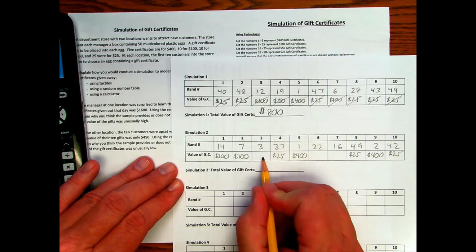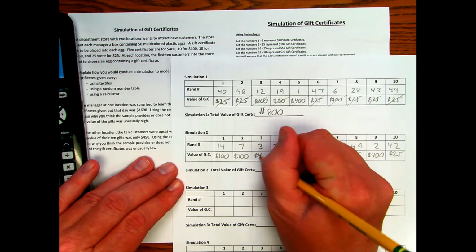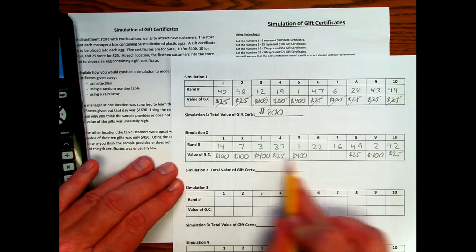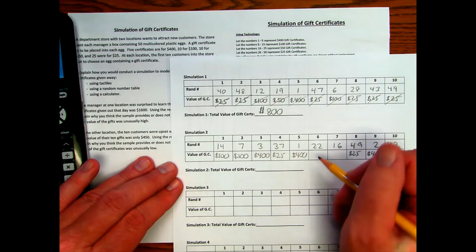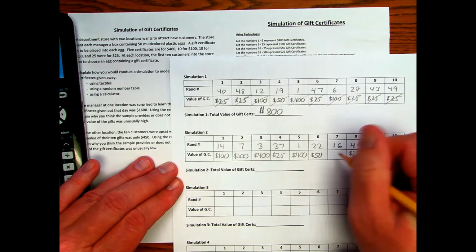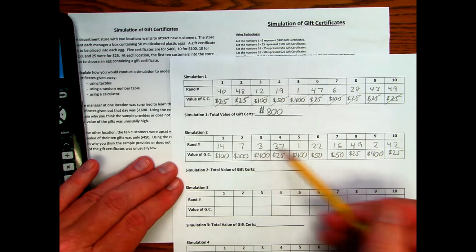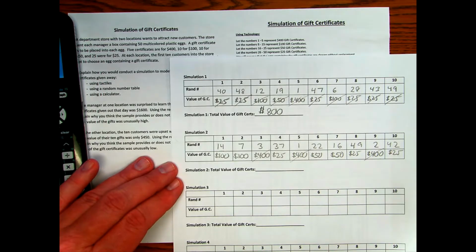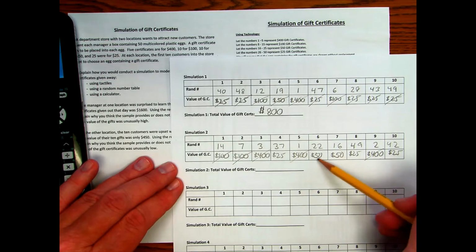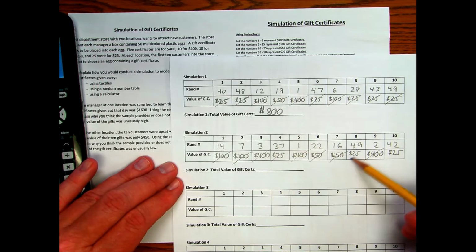Oh, there's another one, 3. There were 4 $400 winners. That's an unusual event. And then 22 would be a 50. 16 would also be a 50. So we've got 400, 800, 1200, 1300, 1400, 1500 for those two. And then 1575.